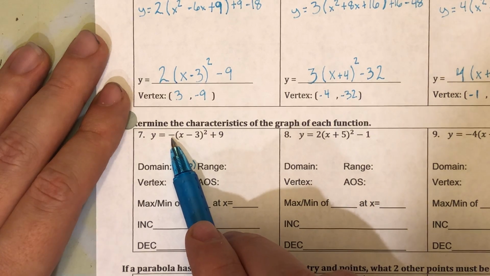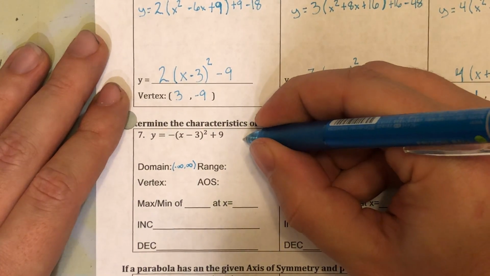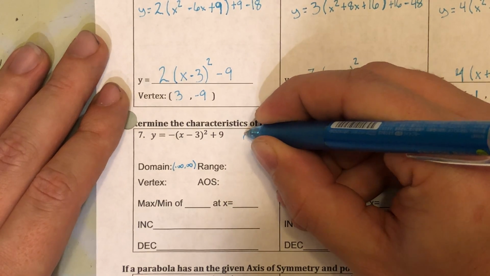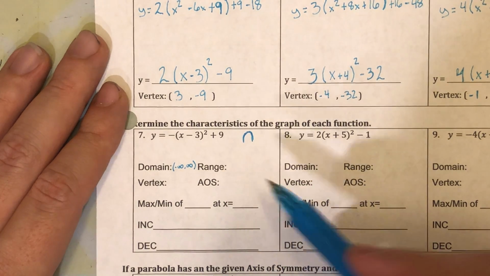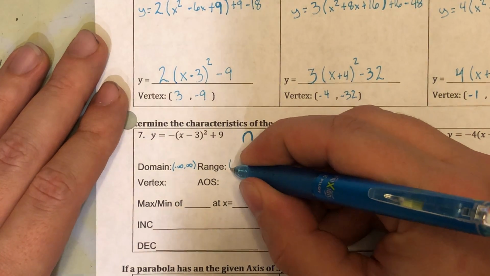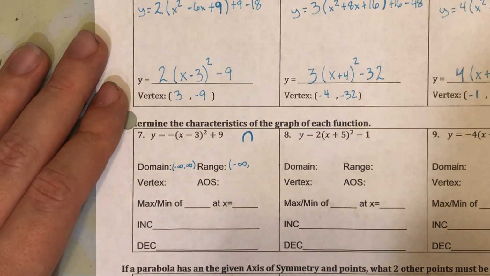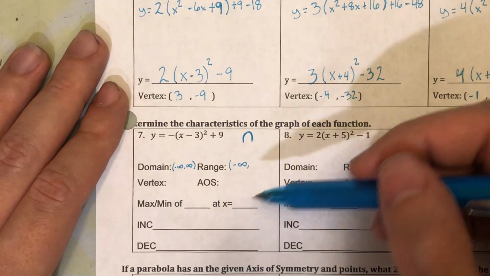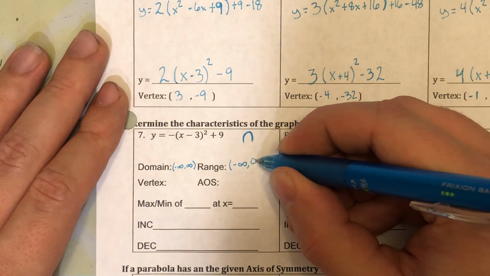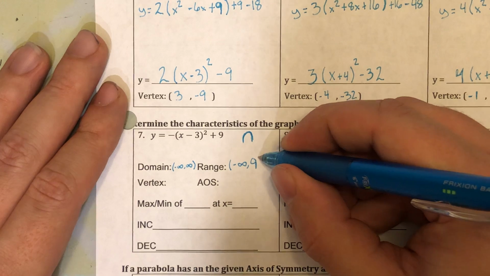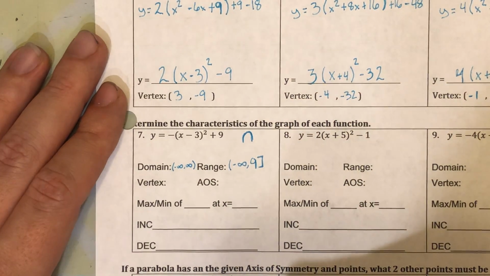Because there is the negative out in front, that tells me that it reflects, and this opens down. So the lowest my range goes down to is negative infinity. The highest my range will go up to is my k value, 9. And it will reach 9, so I will close that side off with a bracket.